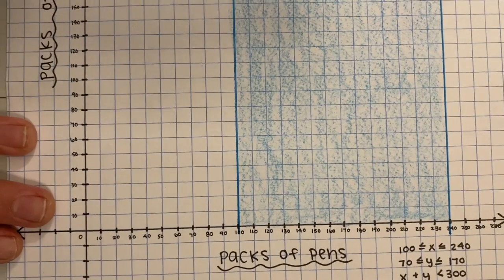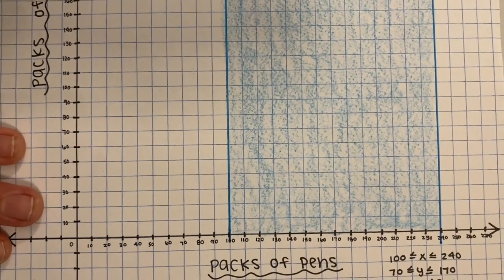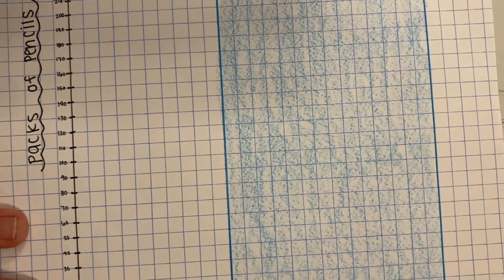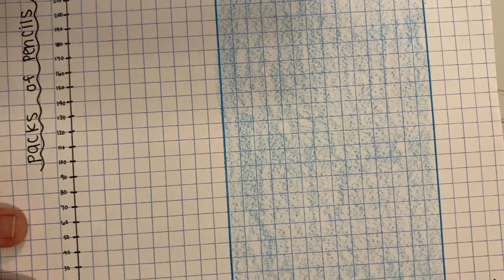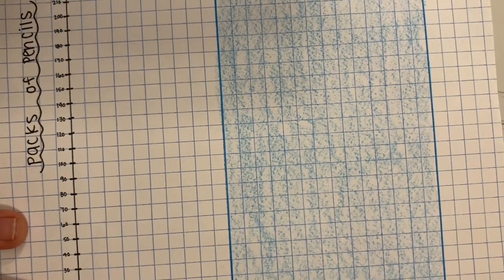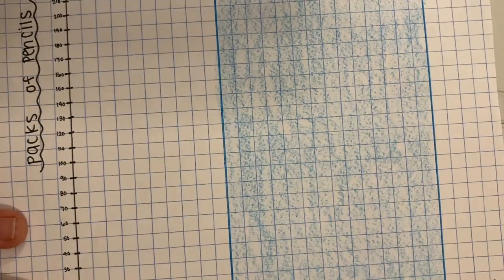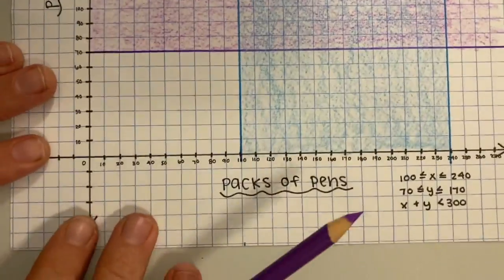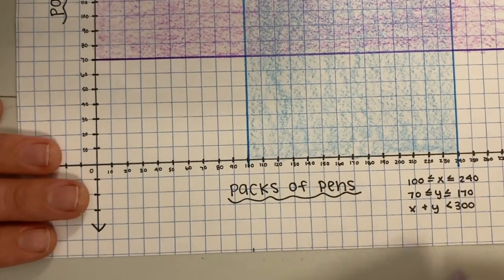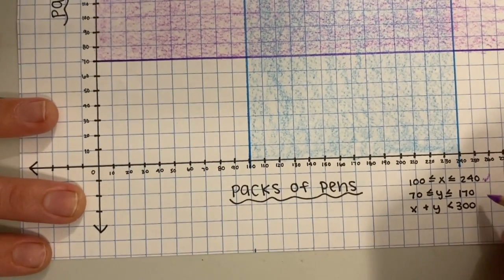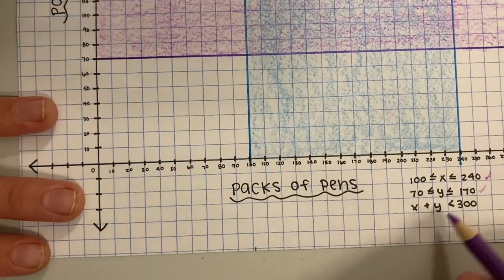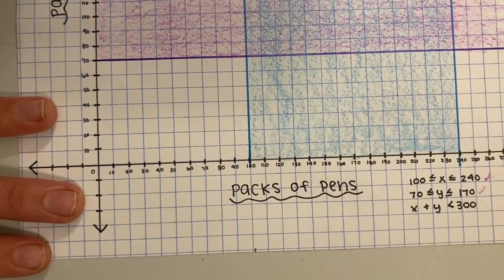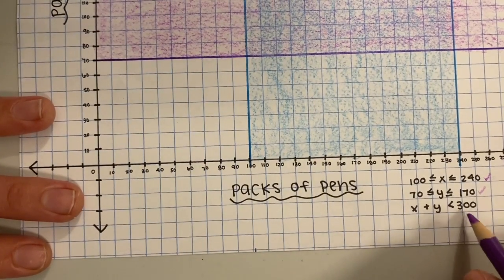Okay, so once I have shaded my area for my pens, I can think about what my inequality is for my number of pencils. So I know my number of pencils has to be between 70 and 170. So this is going to be between y equals 70 and 170. Okay, so now we've drawn the solutions to both of these inequalities, but I know I also have to keep my total number of packs of pens and pencils beneath 300.